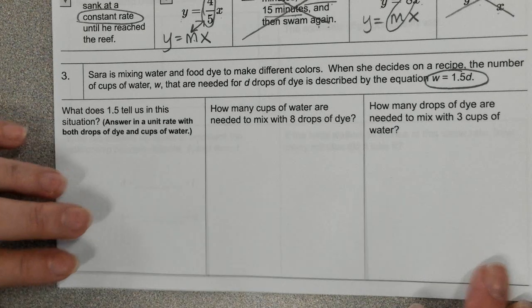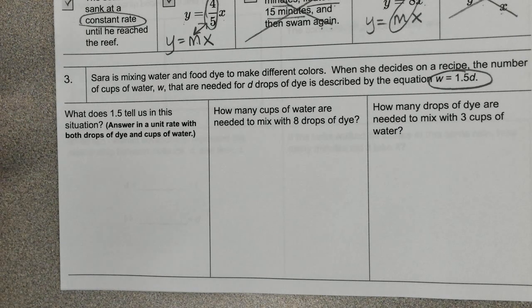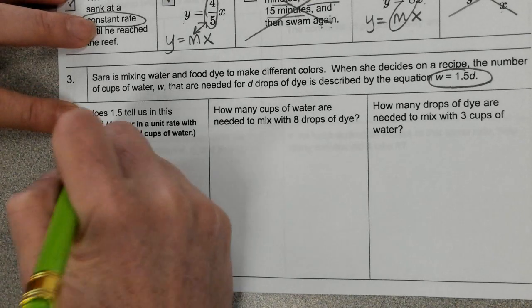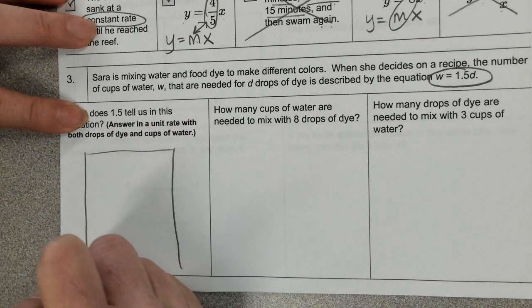And for me, when we list the information in a table, it is much clearer. So the first thing that I'm going to do is set up a table in order to be able to answer these questions a little bit easier. So I'm going to start with here.